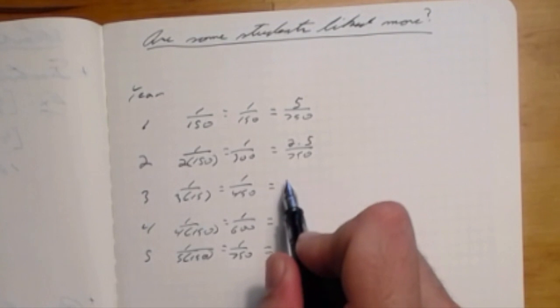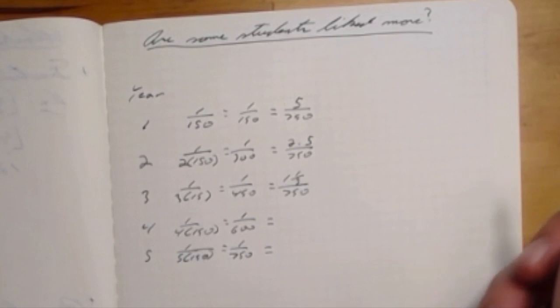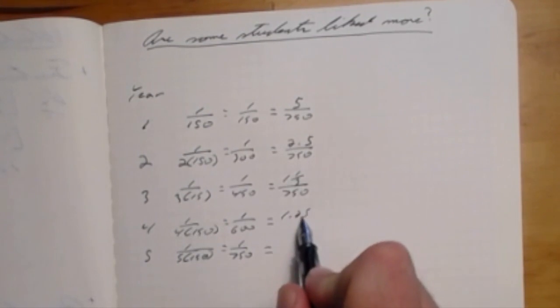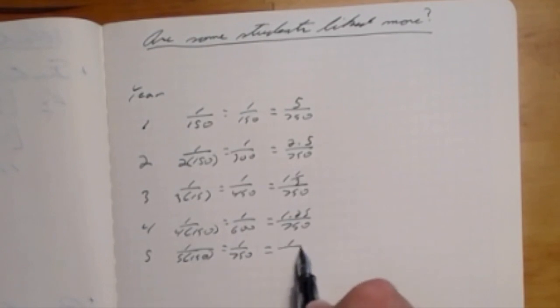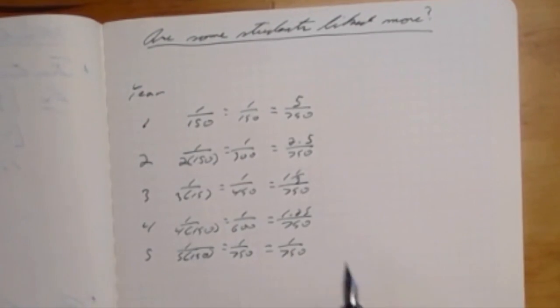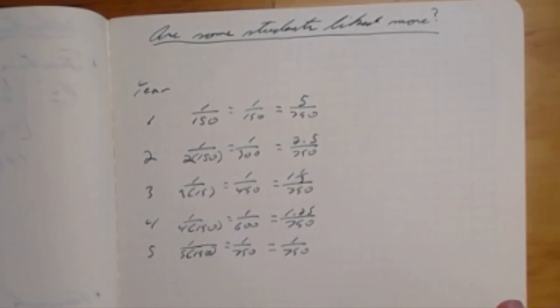This is 2.5/750th. This is 1 1/3 750th. 1.25/750th. And 1/750th. So now we know how much like there has been to share each year that I've been teaching.